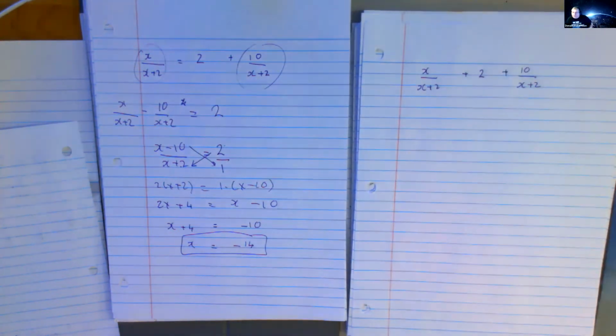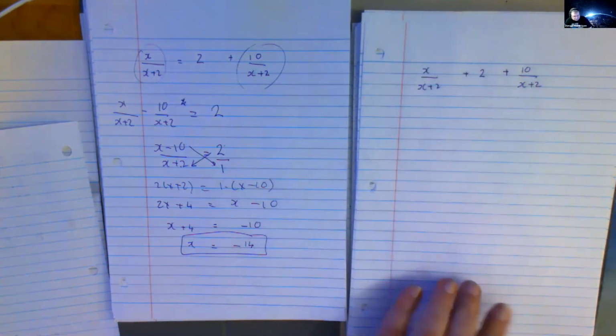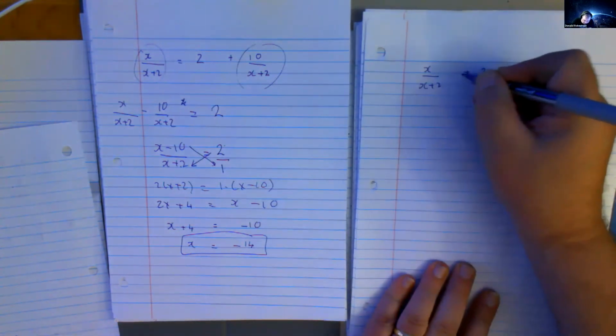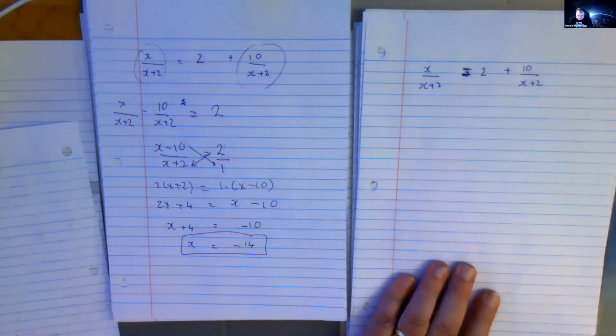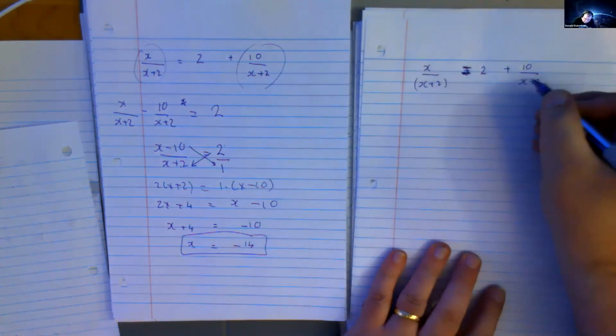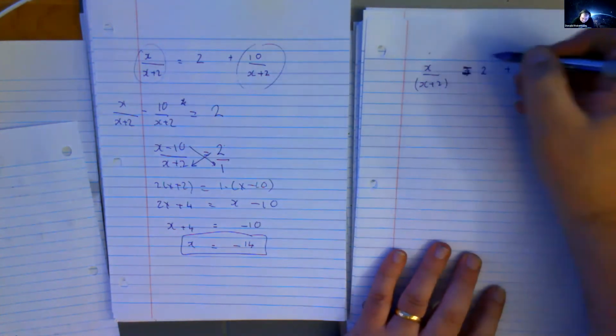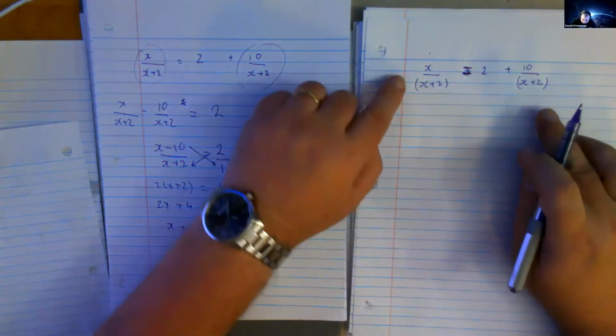I am going to find a term to multiply everybody by. It should be an equals in here. There we go. To multiply everybody to make the fractions go away. And the thing that I'm going to use is x add 2. So I'm going to multiply everybody by x add 2.